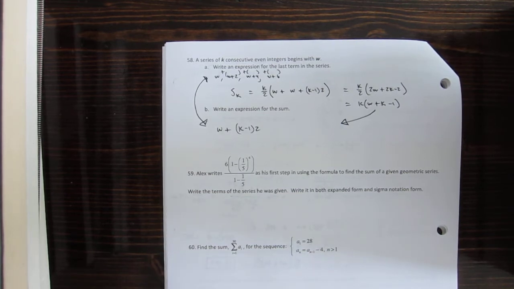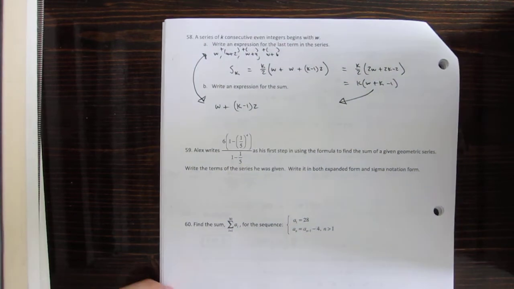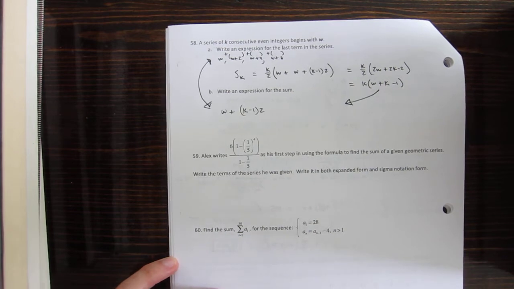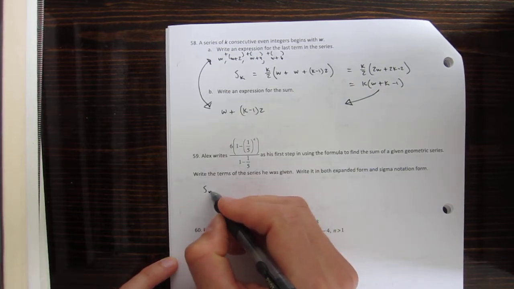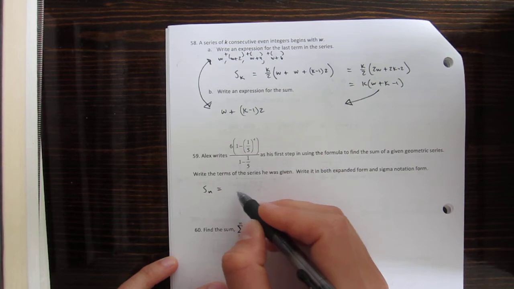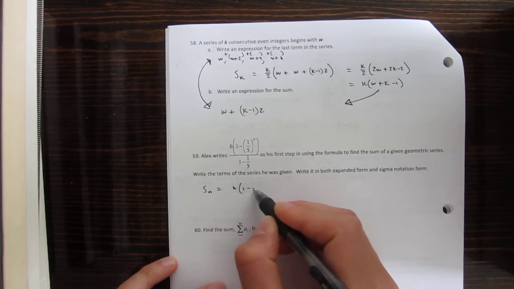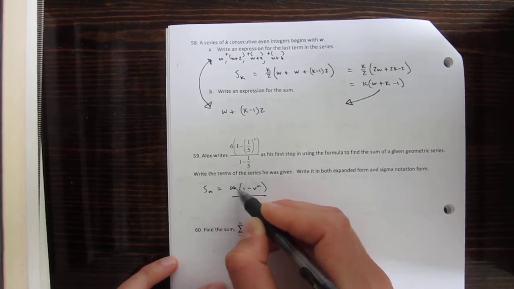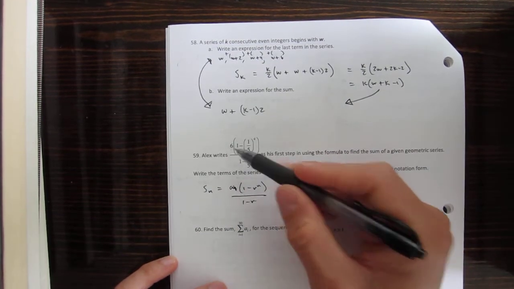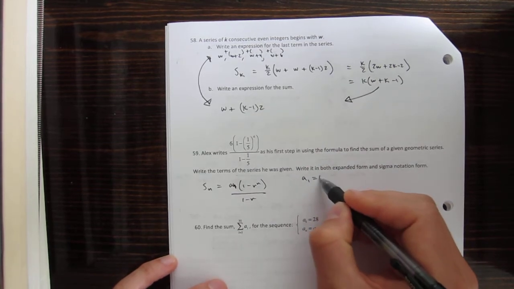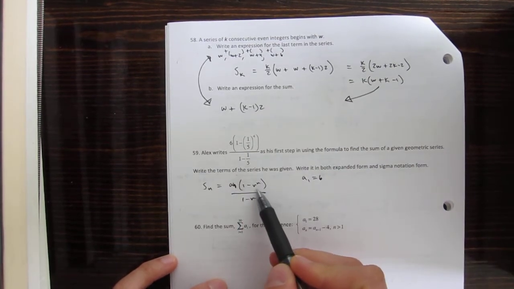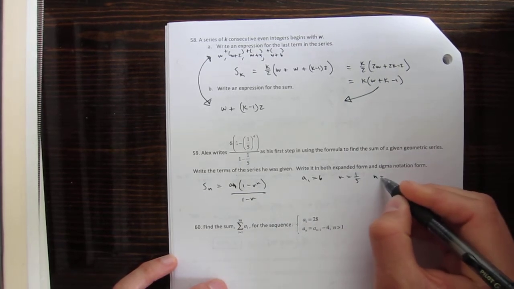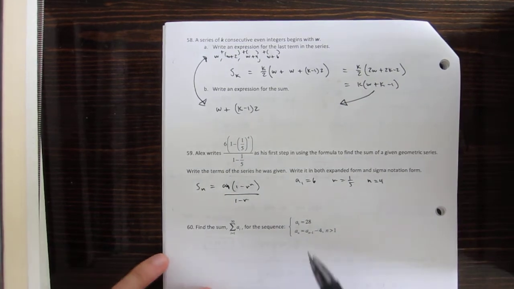59 says, Alex writes this as his first step in using the formula to find the sum of a given geometric series. Write the terms of the series he was given. Okay, so geometric series, recall, is S sub n equals a sub 1 times 1 minus r to the n all over 1 minus r. So it looks like a sub 1 equals 6. Looks like we're finding with r equals 1/5, and we're finding the first 4 terms.